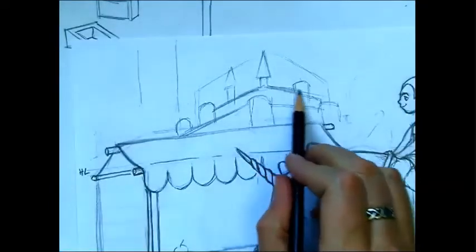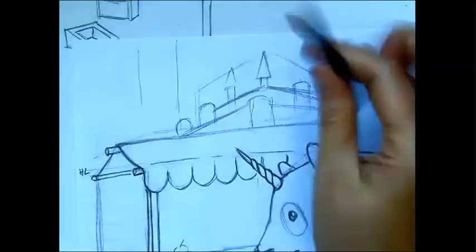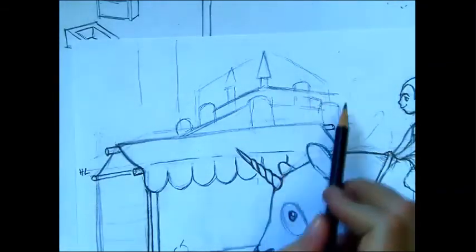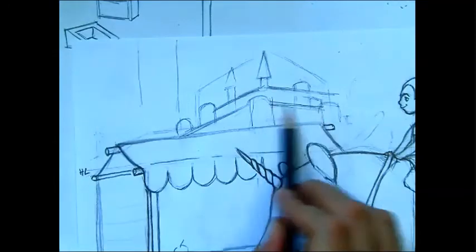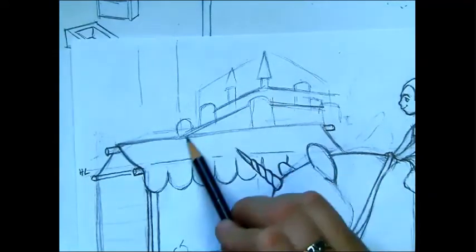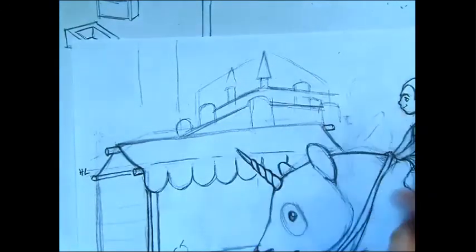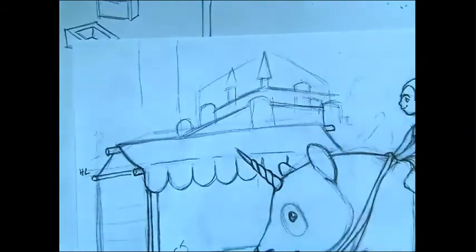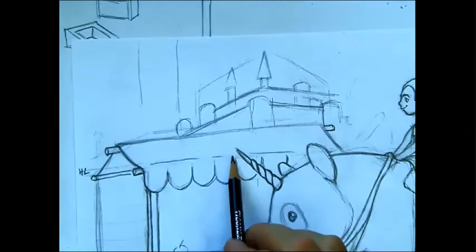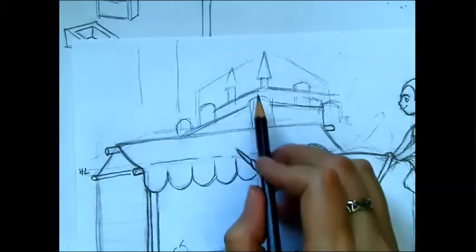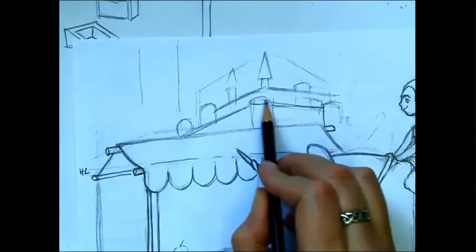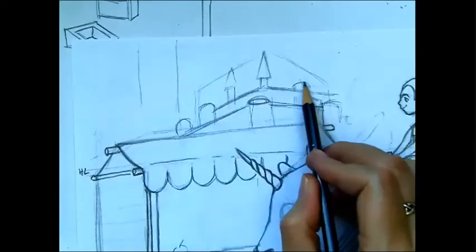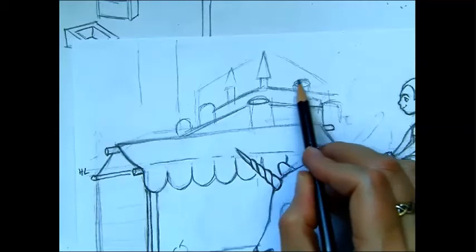So this one's going to be flatter. One steep, one kind of flat. Then we know anything closer to the horizon line is flatter, so the ovals for the towers that are lower are going to be flatter, and the towers that are higher up are going to be a little bit more rounded.